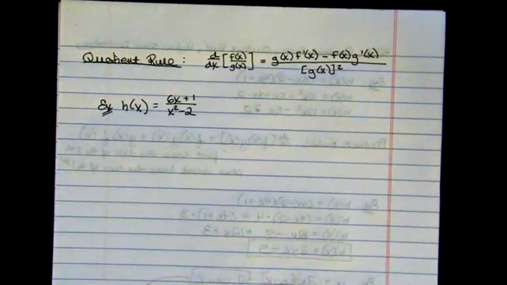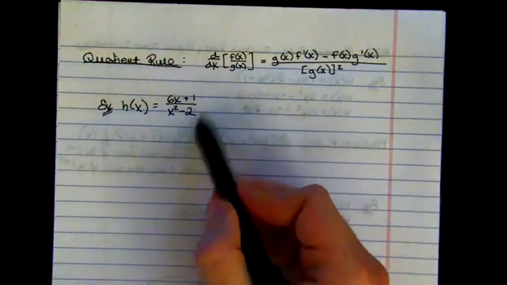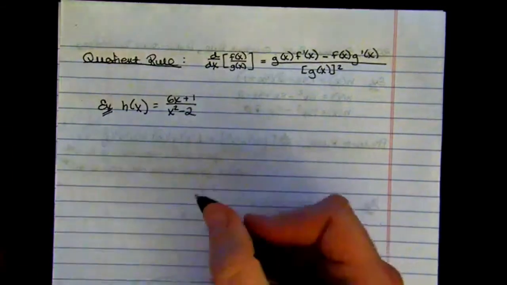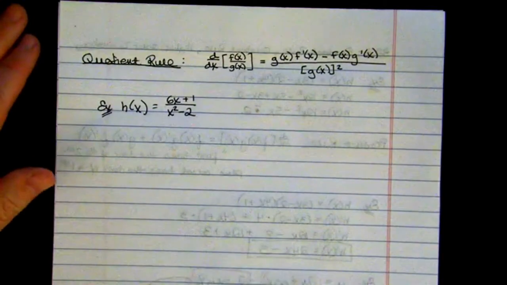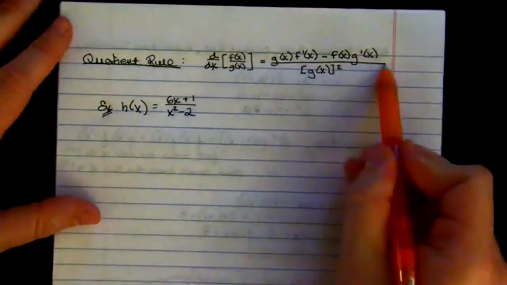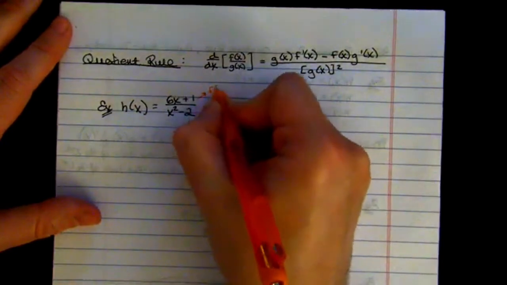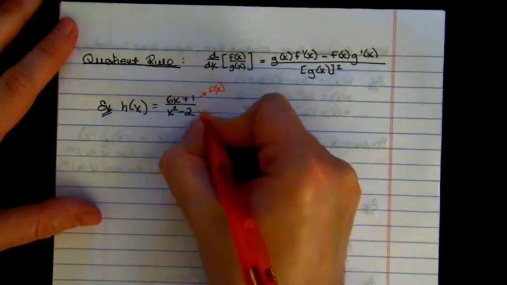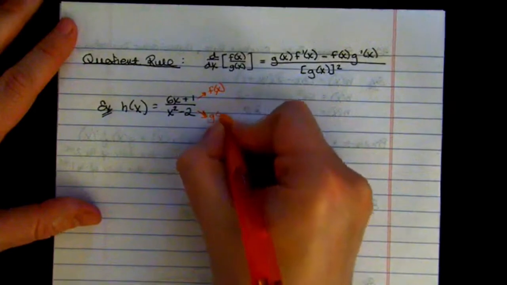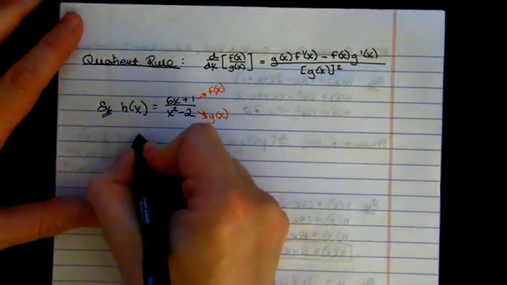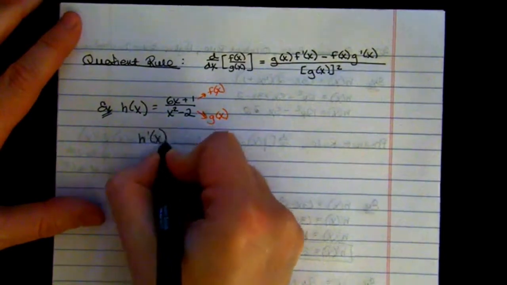First of all, unlike the product rule where I can sometimes get around it by doing some simplifying, I really don't see any sort of simplifying I can do here. There's really going to be no way around this new quotient rule. Now, if I'm going to try to apply this formula, the part on the top is in the place of f of x, and the part on the bottom is in the place of g of x. I'm going to get h prime of x equals.